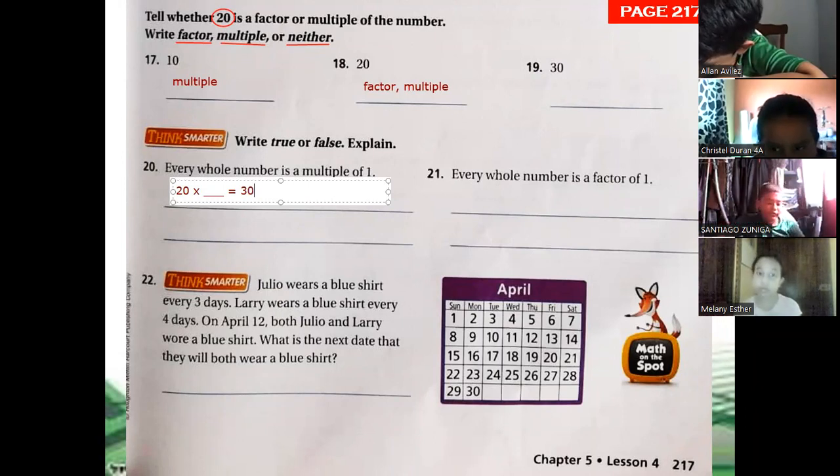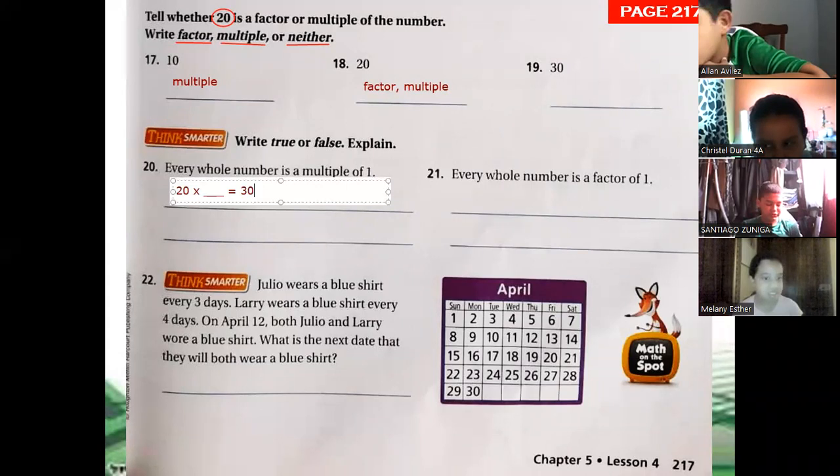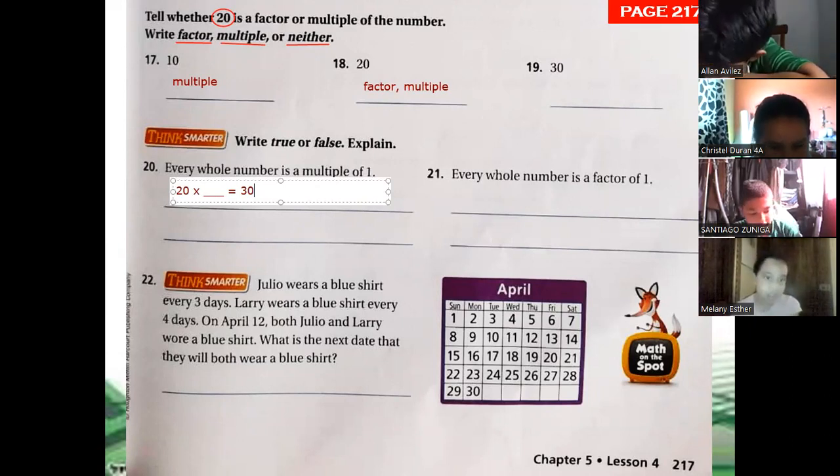Table of 20. 20 times 1, 20. 20 times 2, so you add 20 more. So it's 20 plus 20, 40. So it's greater than 30? Yes. So 20 is not a factor.